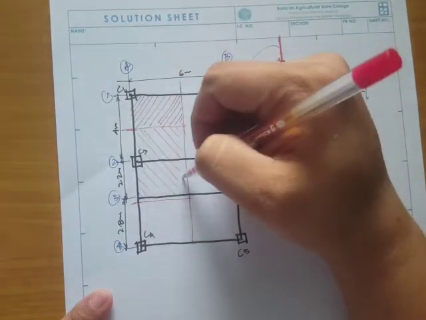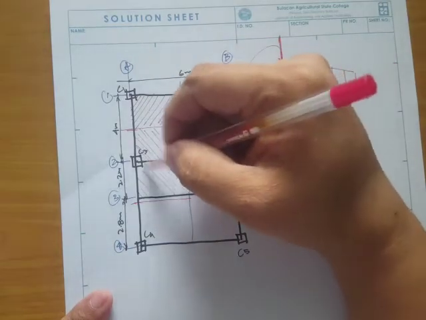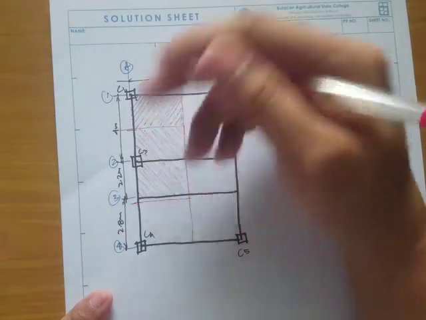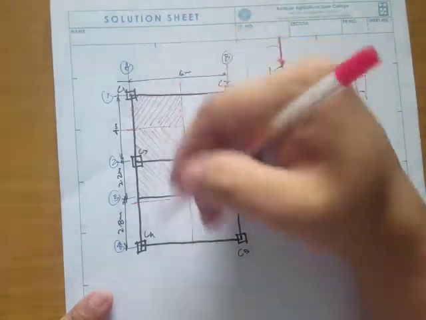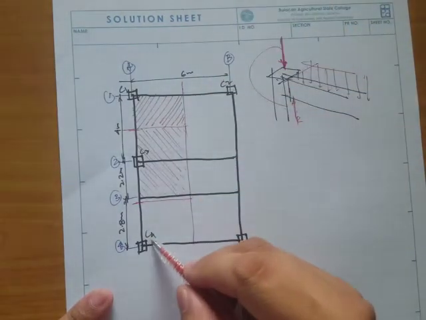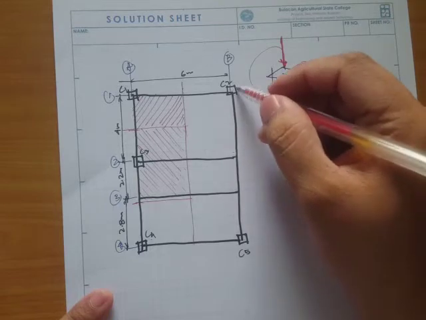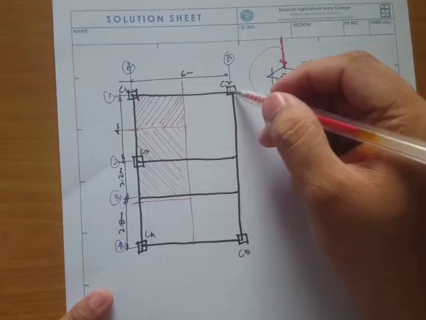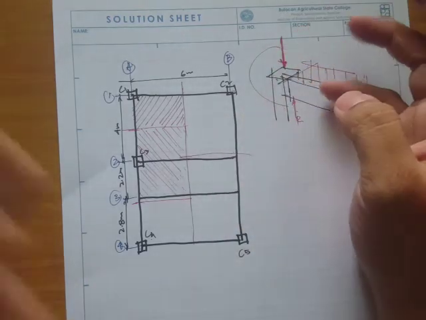If it were symmetrical that might not be the case, but here you'll see that interior columns carry much more weight than exterior ones. So for C-4 this is it, and then for C-5, it's just find the halfway here, something like that.